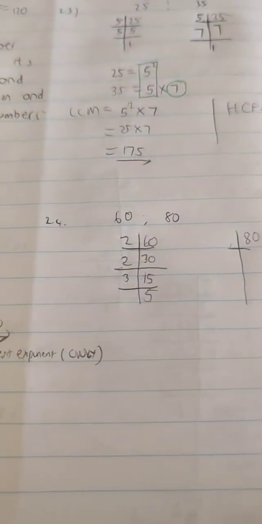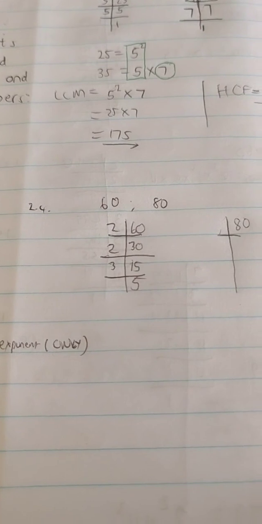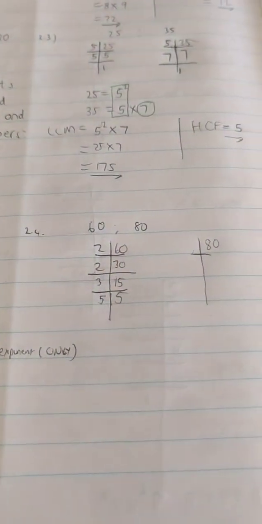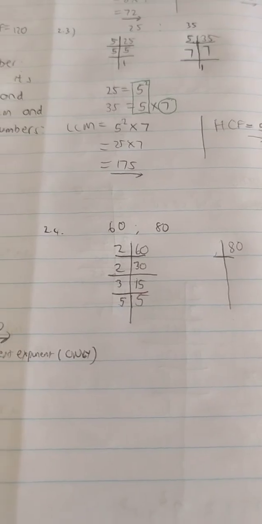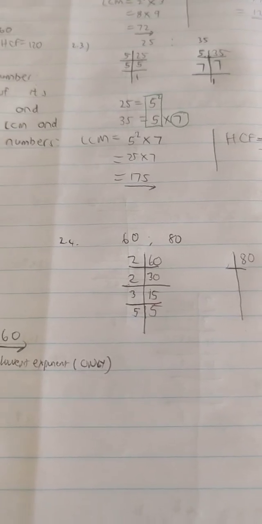Smallest prime number that goes into 5? Yes, Chappie, it's 5, definitely. And how many times does 5 go into 5? It's 5 again, indeed. How many times does 5 go into 5? Then 1. Definitely 1.